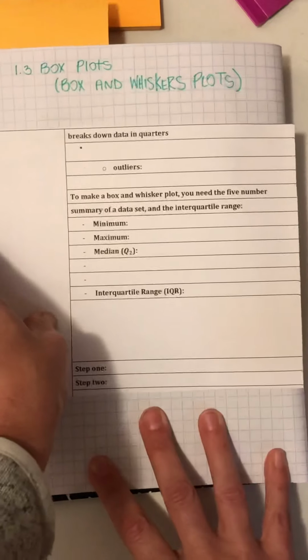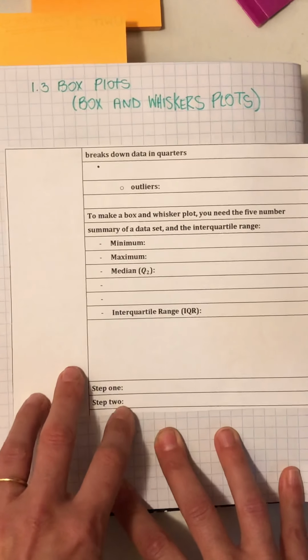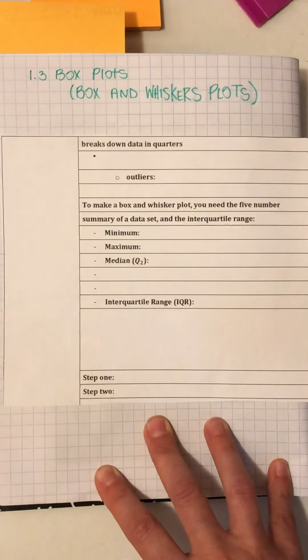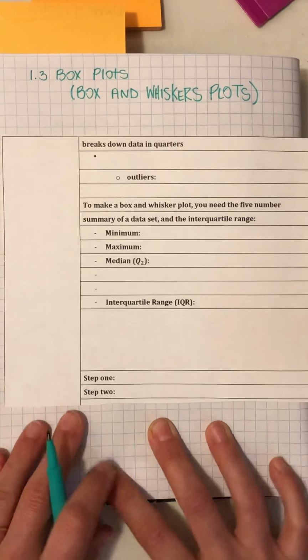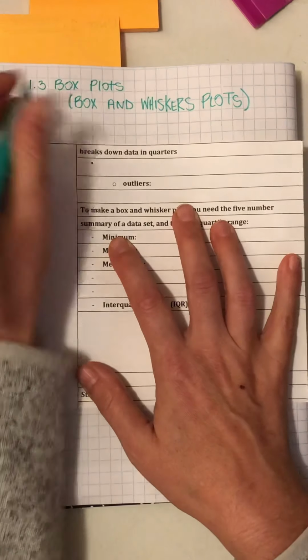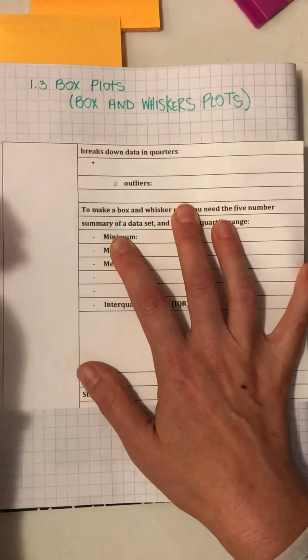Okay, I'm going to take a seat. I'm going to try to zoom in a little bit, although this pretty much gives the picture. And I'm going to start taking notes. All right, so box plots. They're also called box and whisker plots.